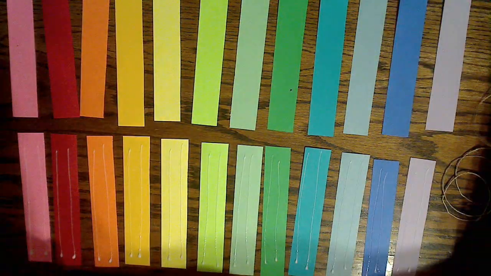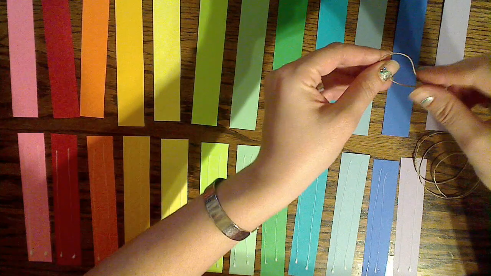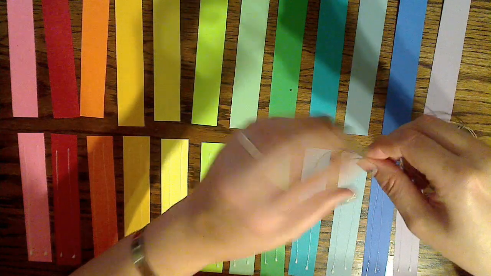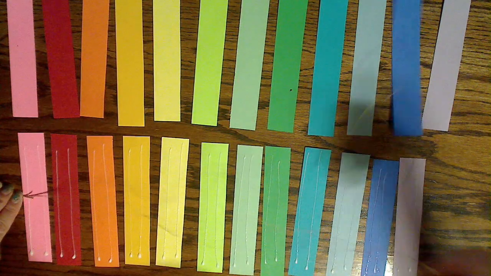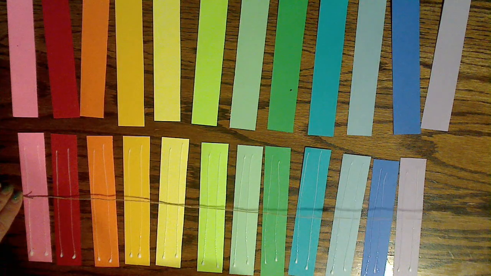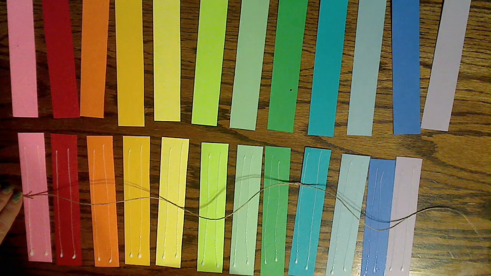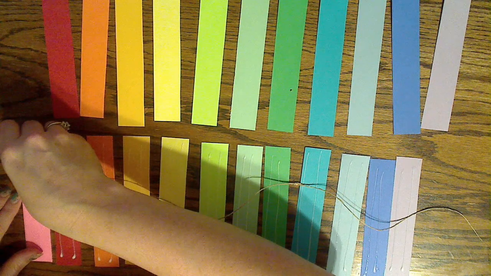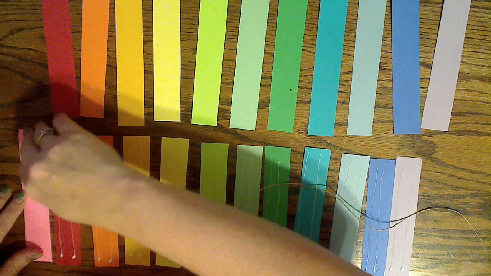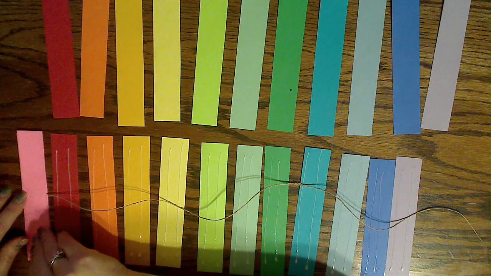All right, so now I'm going to make a loop with this, and we're going to put it inside of this pink one right here. This is going to come straight down. I'm going to take this pink one and sandwich the string inside, press and hold it.